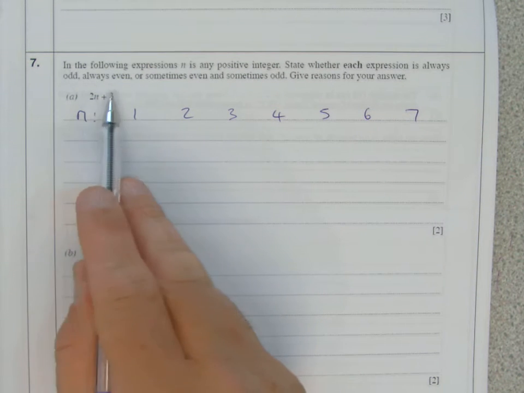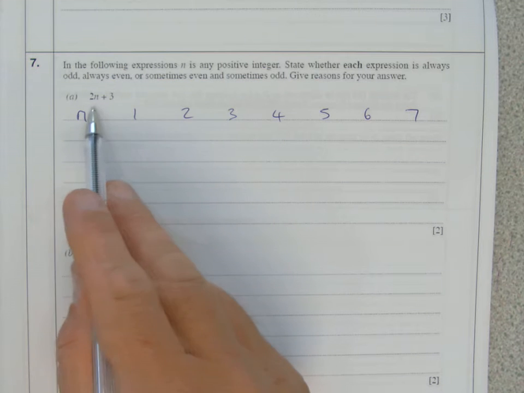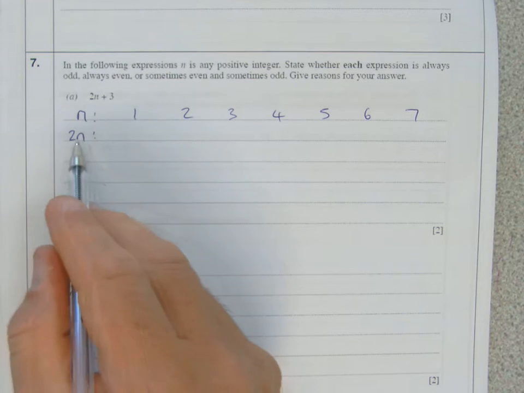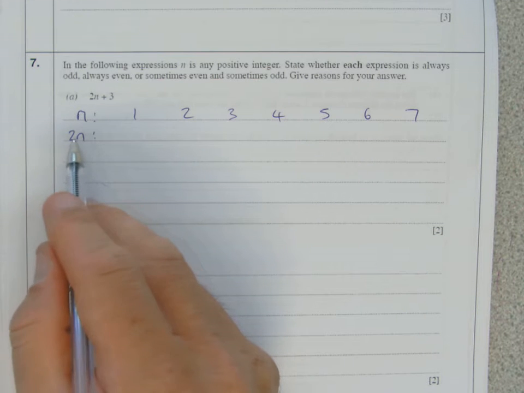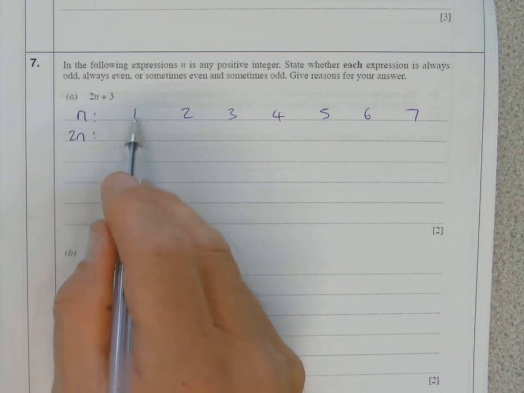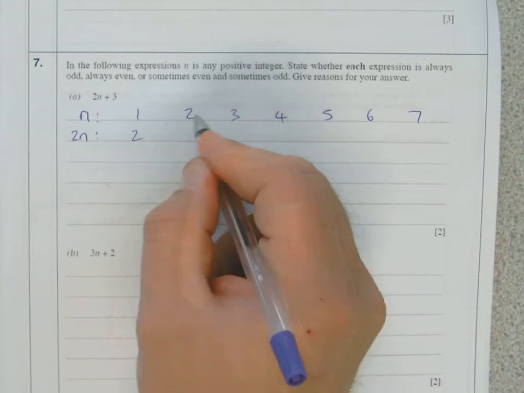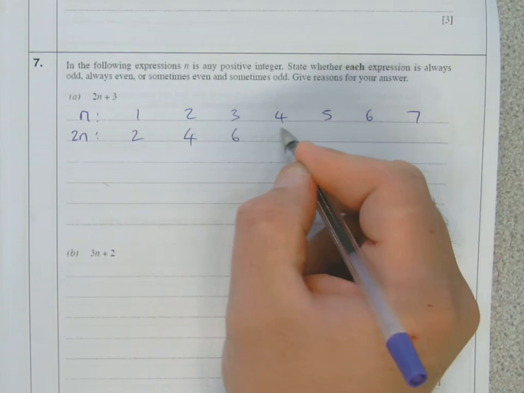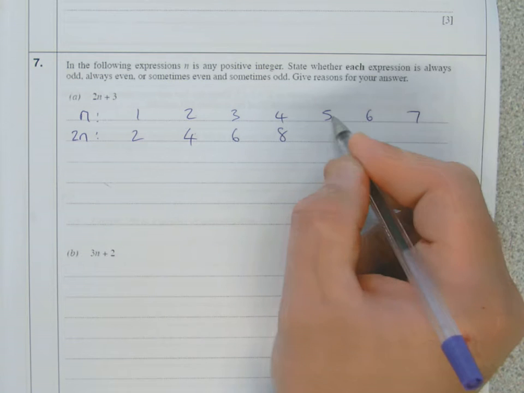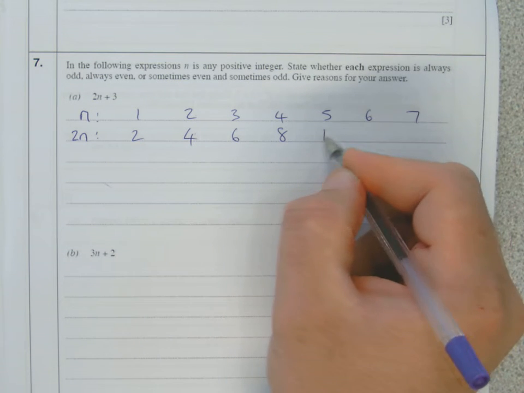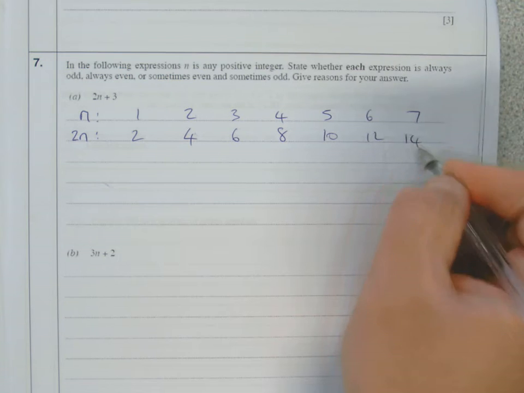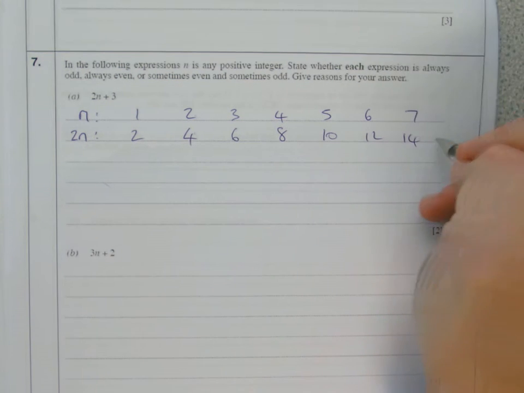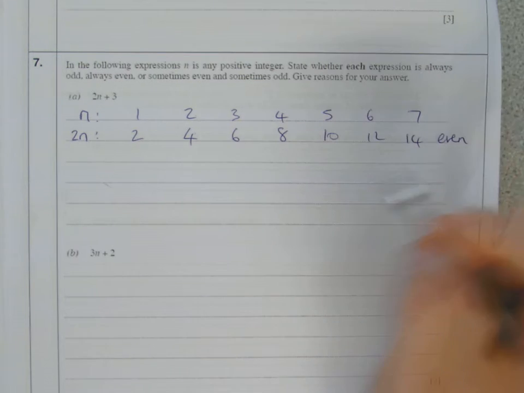And then we've got this 2n plus 3. Well, let's break this down. Let's work out what 2n is first. 2n just means to double n, or times it by 2. So if I times this by 2, I get 2. Times that by 2, I get 4, then 6, then 8, then 10, and so on, 12 and 14. So 2n actually produces even numbers, doesn't it? They're all even.